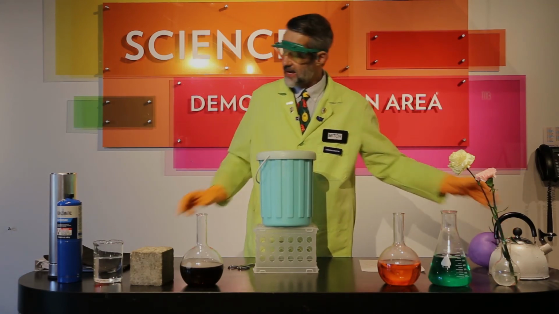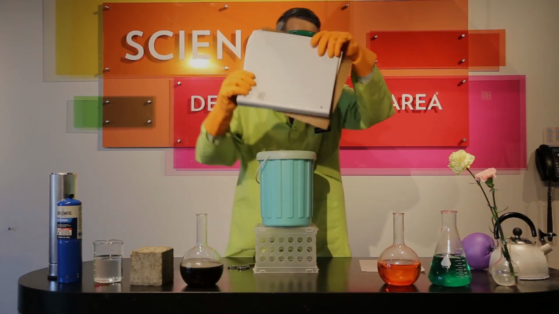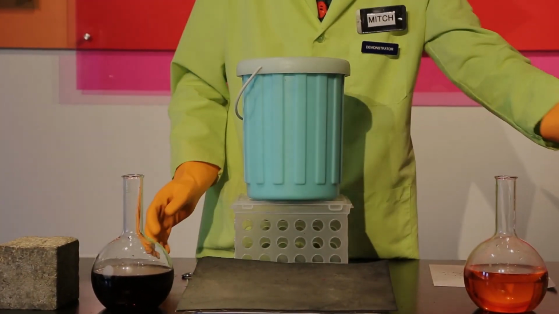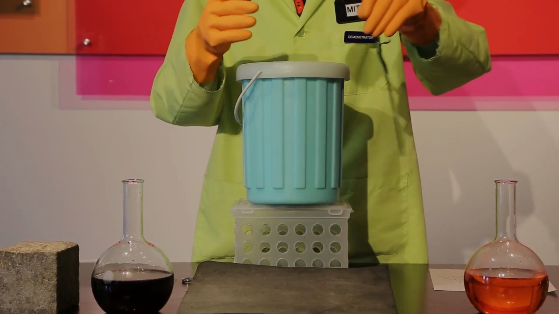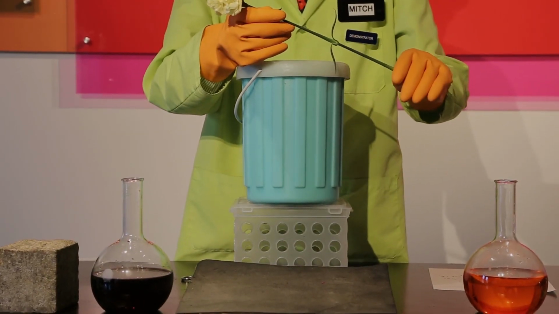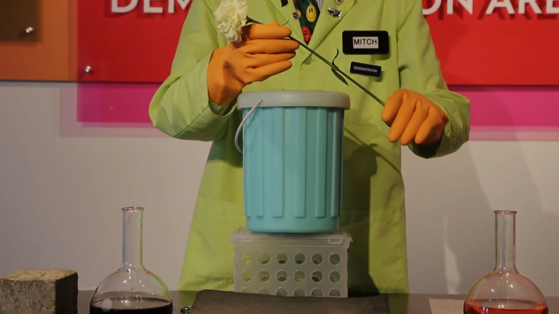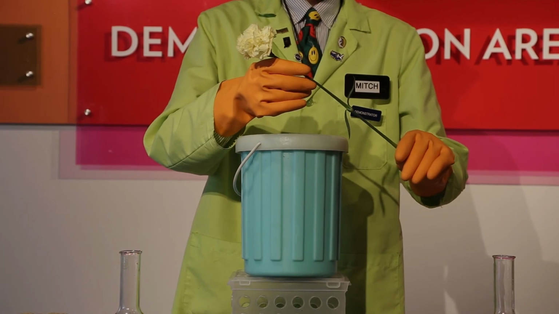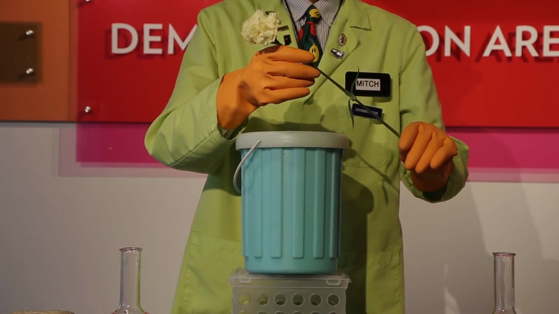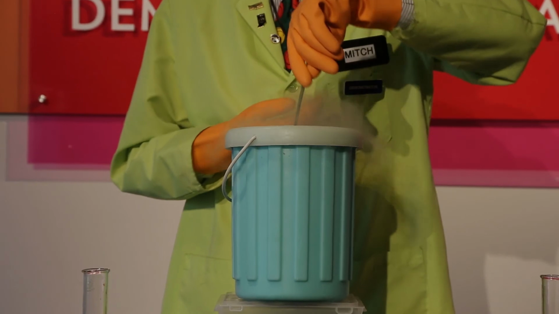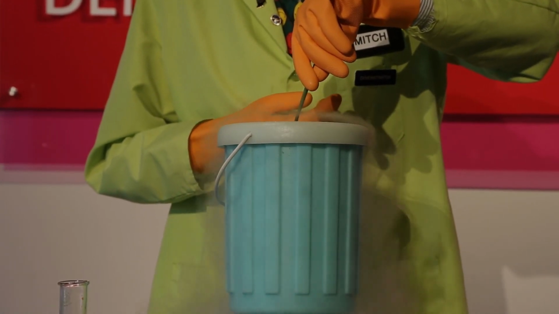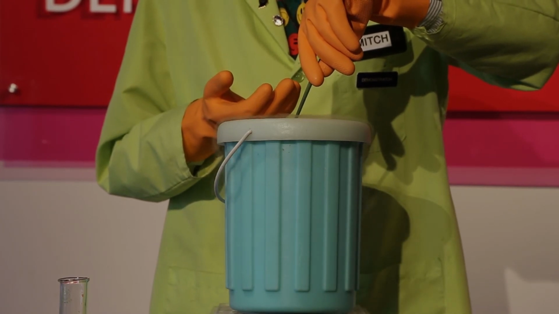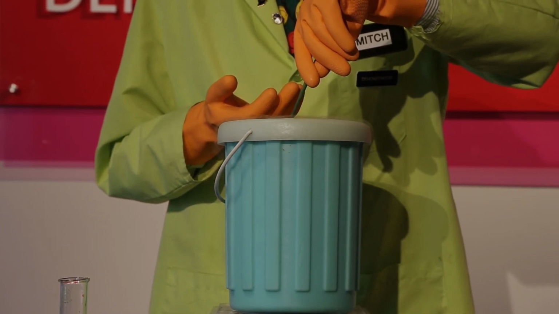Now, living things should not be subjected to these very cold temperatures. I have here a formerly living thing, a carnation, and it represents an organic material. It's mainly water. Let's see what happens when I make this carnation as cold as I can get it. I've immersed the carnation inside the very cold, minus 321 degree liquid material.